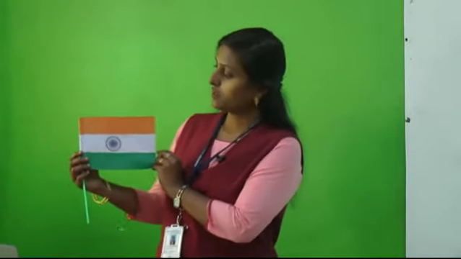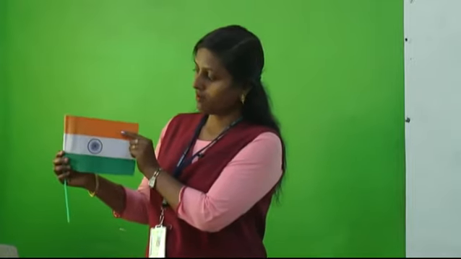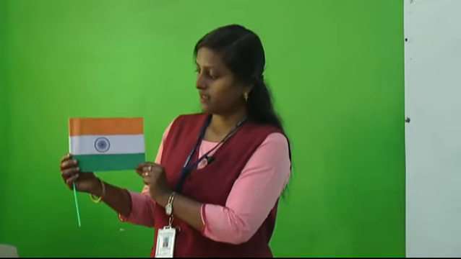Yes, some will say that 3 colors are included, but here we can see 4 colors are included. Can you see, students? Here is saffron, here is white, and here is green. One more color is there, which is in the center, that is blue. Now can you say, students, why only these 4 colors are included in our flag? Yes, these colors have some importance.